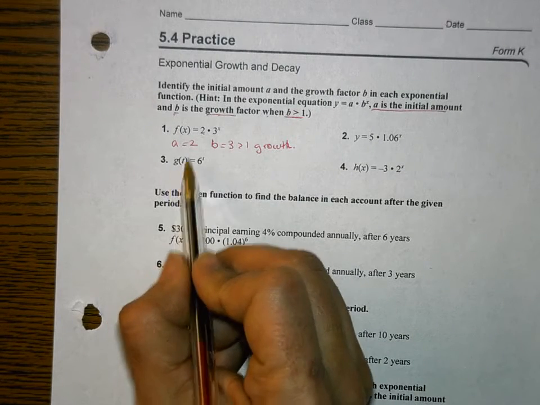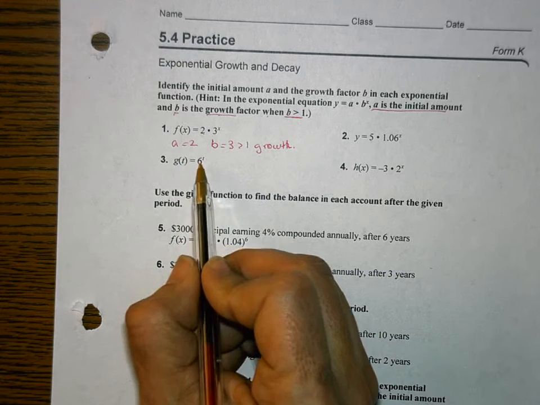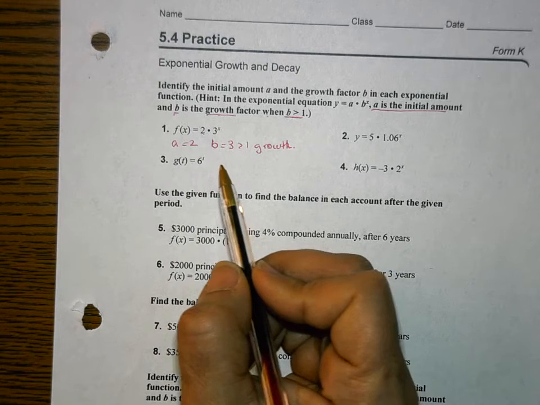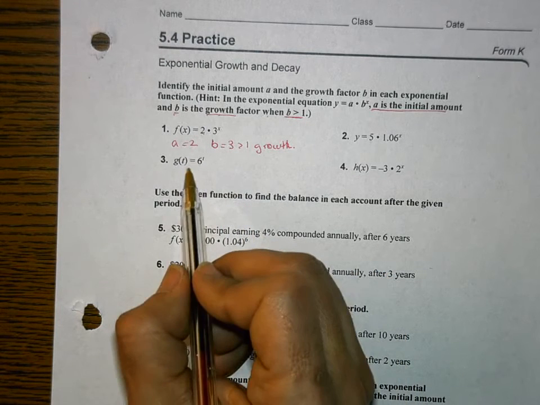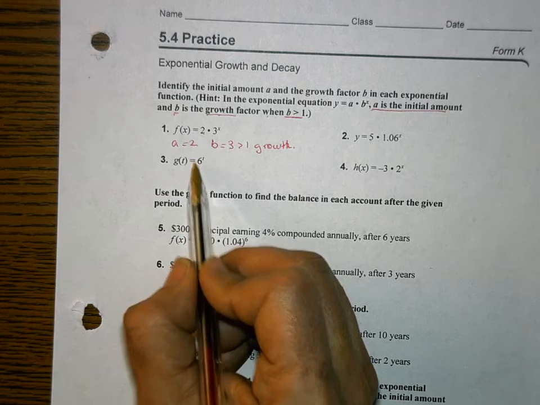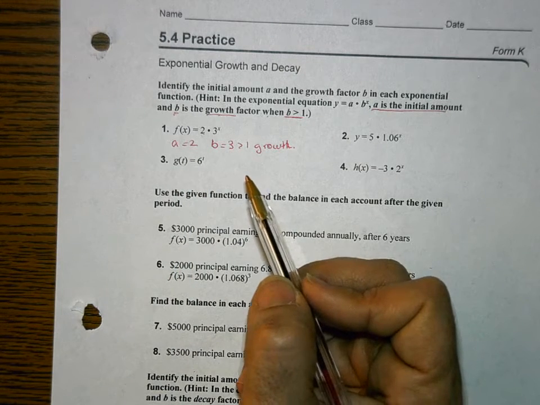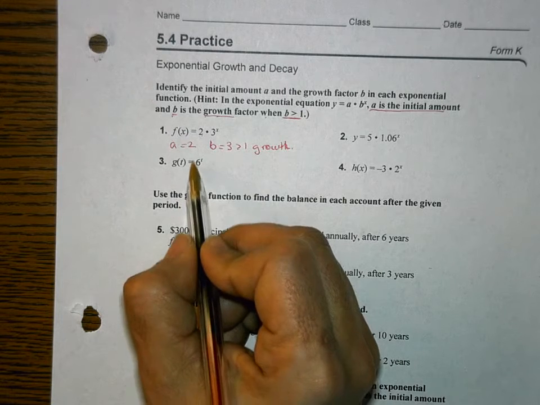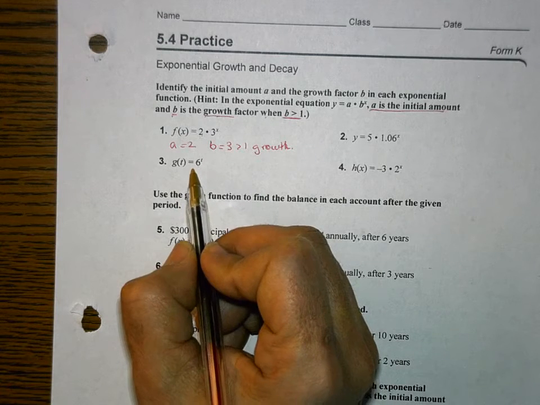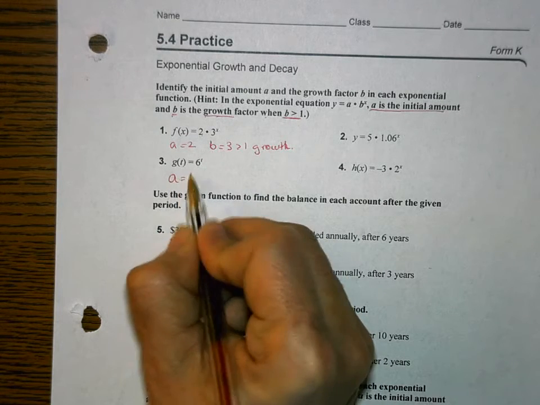Number 3, I have another function, and it equals 6 to the t term. So I don't see an a value, okay? I don't see an a value. I just see something to the t exponent. So anytime we don't see an a value, you may assume that a equals 1.